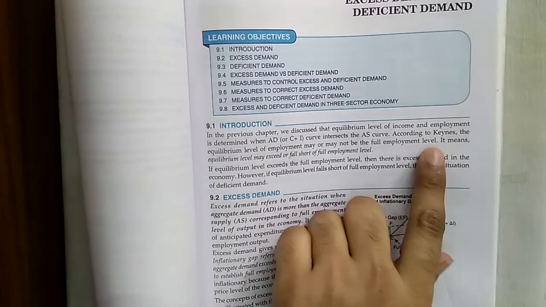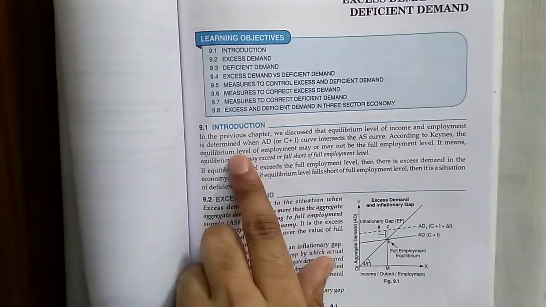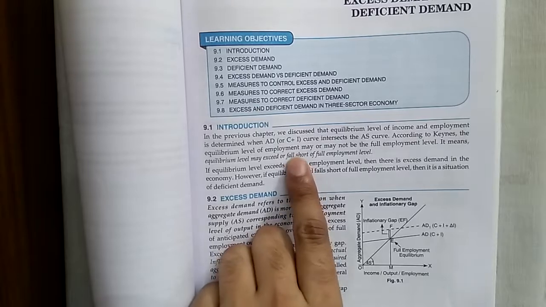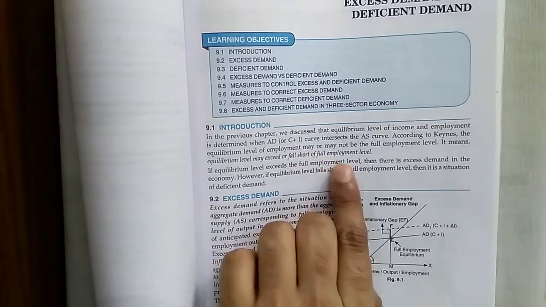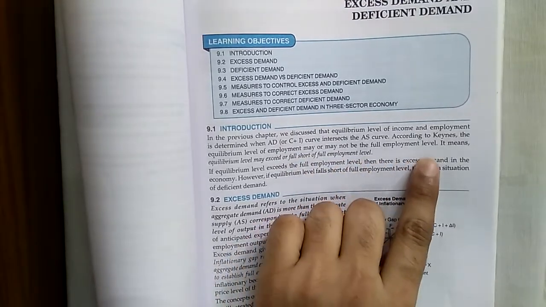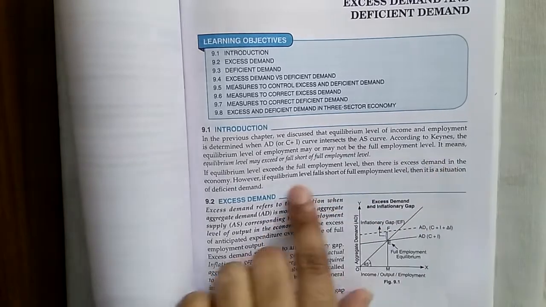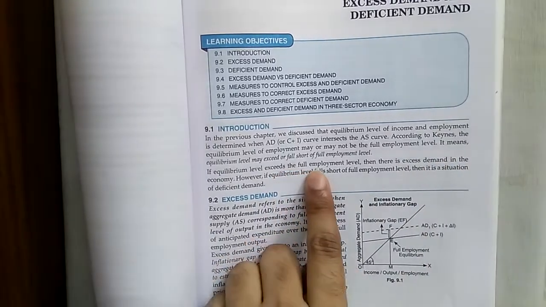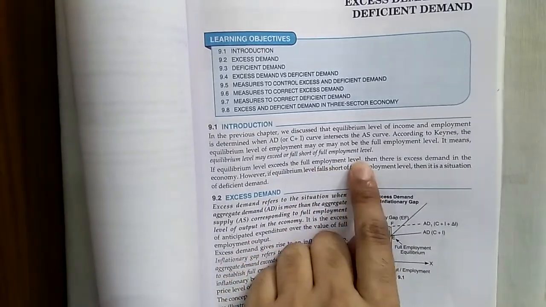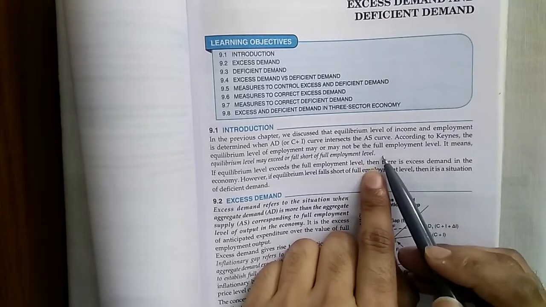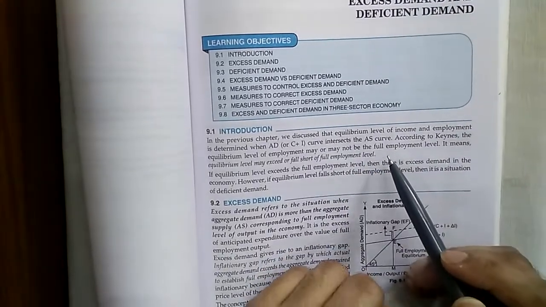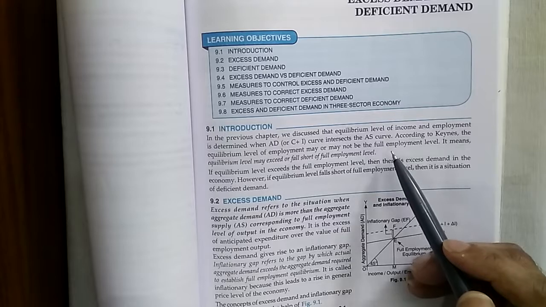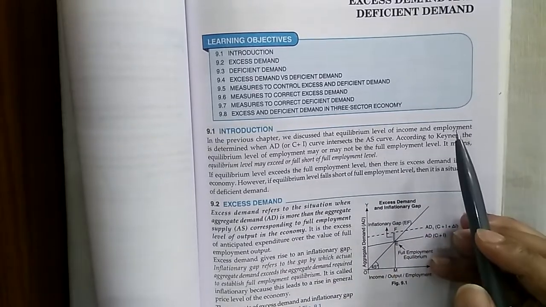According to Keynes, the equilibrium level of employment may or may not be the full employment level. It means the equilibrium level may exceed or fall short of the full level of employment. That means at a full level of employment in the economy, there might be chances that the equilibrium level may be lacking or may exceed.